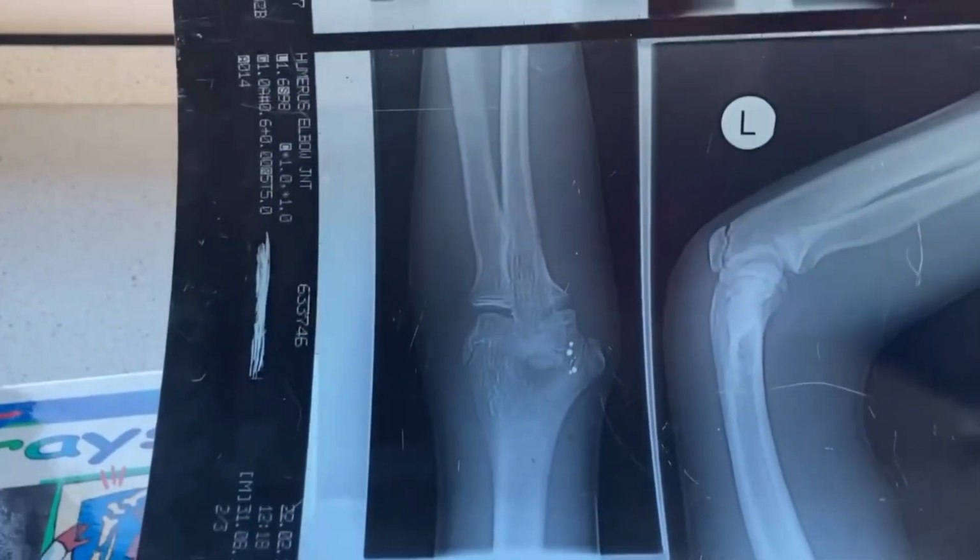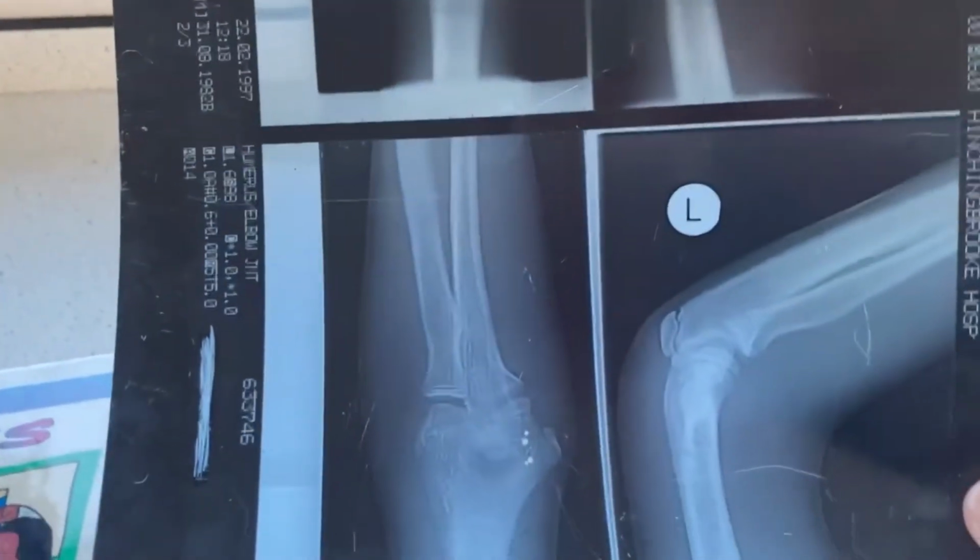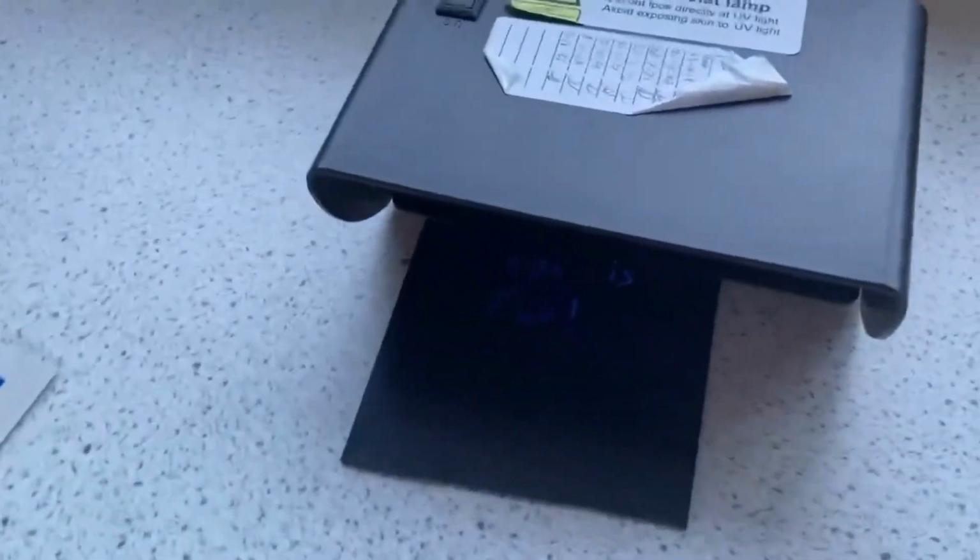X-rays. X-rays can cause damage to tissue. They can cause cancer with repeated dosage, but they are used in medical situations to identify broken bones. Some wavelengths of ultraviolet can also damage skin and cause cancers. And the last one, gamma radiation.